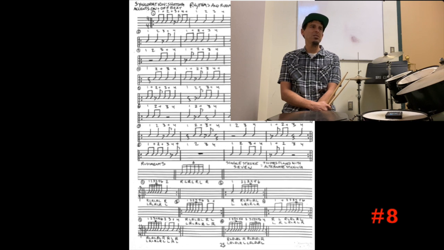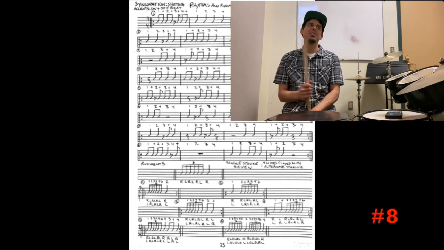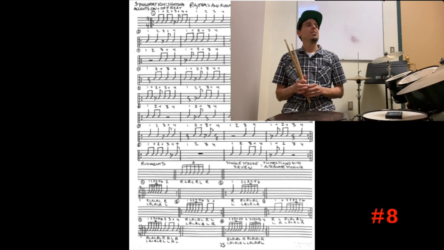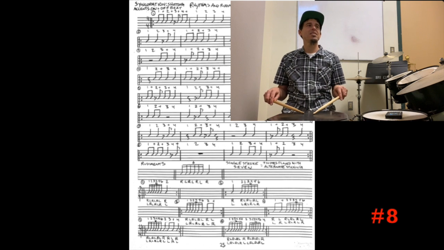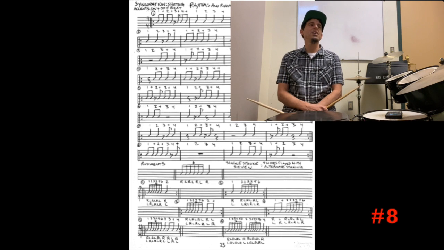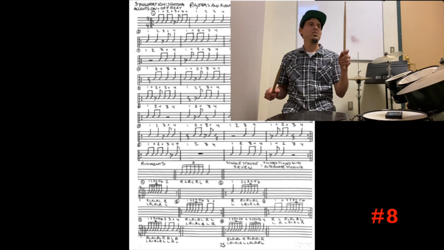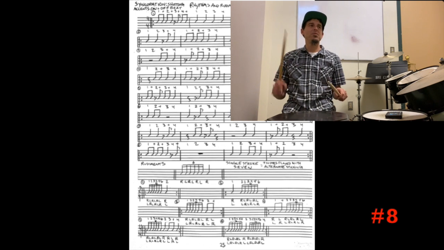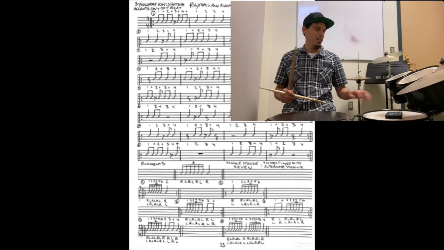On bar 4, we start off with an eighth note rest. We'll hit the and of that beat, and we play a quarter note on beat 2 with a half note rest for beats 3 and 4. Here's number 8. 1, 2, and 3, and 4, and 1, and 2, and 3, rest, and 1, 2, 3, 4. 1, 2, 3, and 4, rest, and 2, 3, 4.